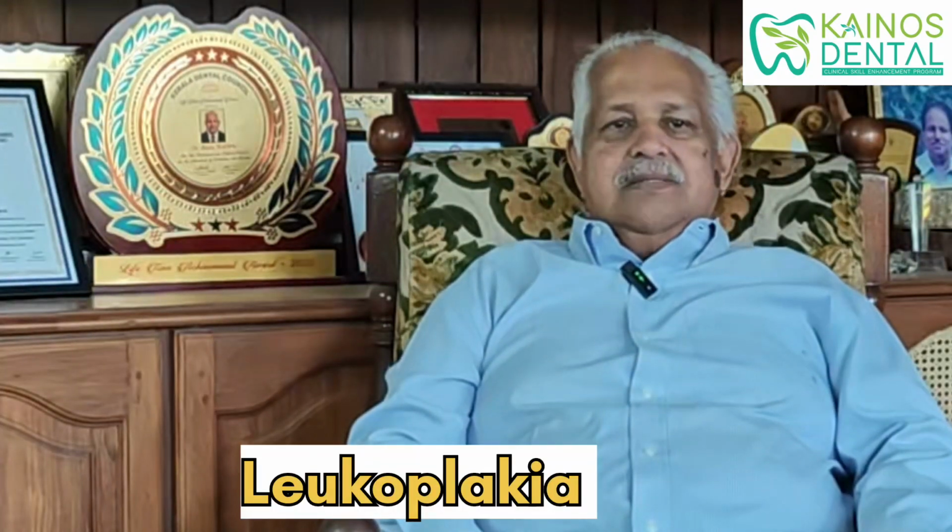The commonest precancerous lesion is called leukoplakia. There is a Latin term: leuko means white, plakia means patch. So it is a white patch that is seen in the mouth. This is to be carefully noticed when a dental surgeon examines the mouth of the patient, especially if the patient is above the age of 35 and if he is a tobacco, arecanut, alcohol habituee, because these habits are the commonest cause for mouth cancer.